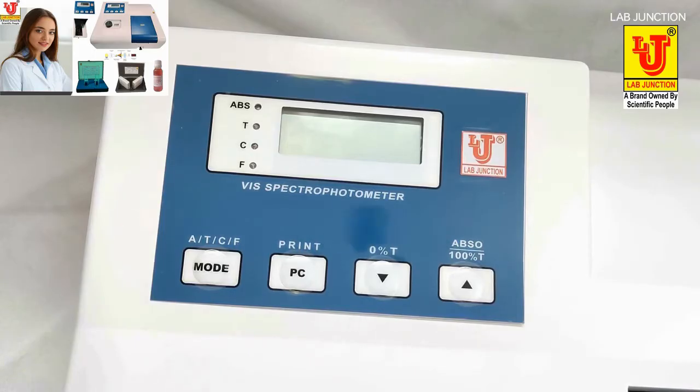A visible spectrophotometer may be used to identify classes of compounds in both the pure state and in biological preparations.